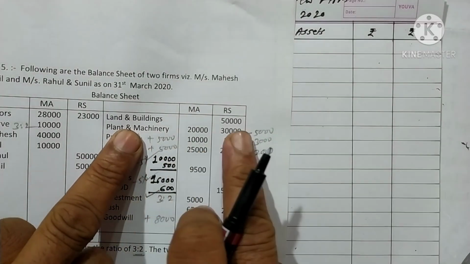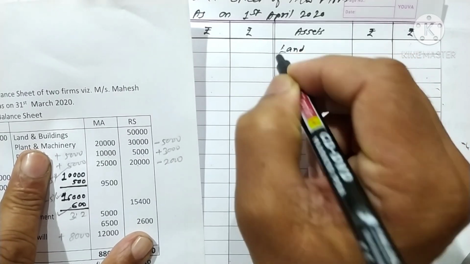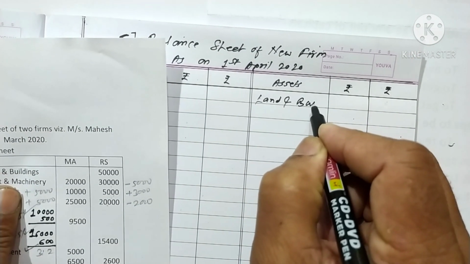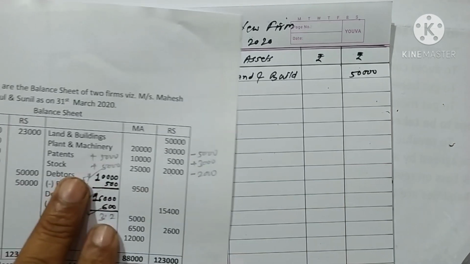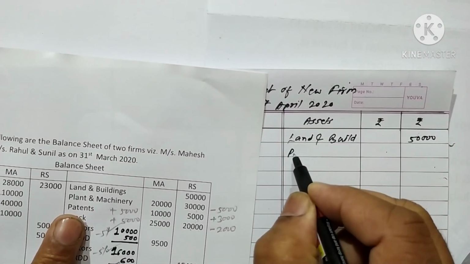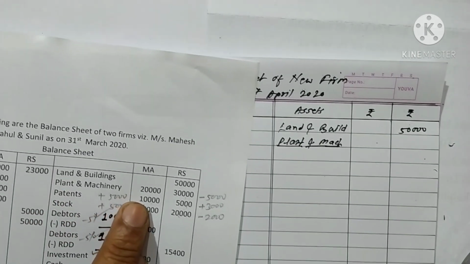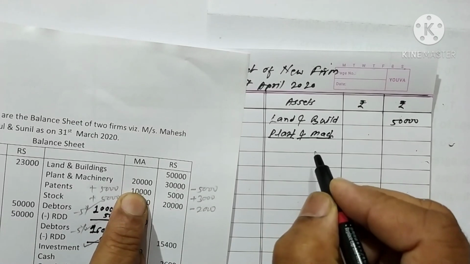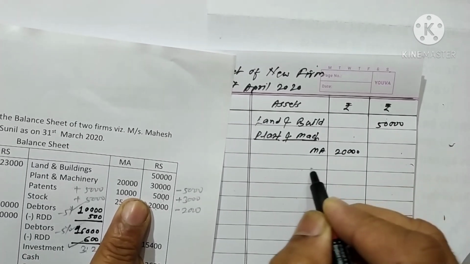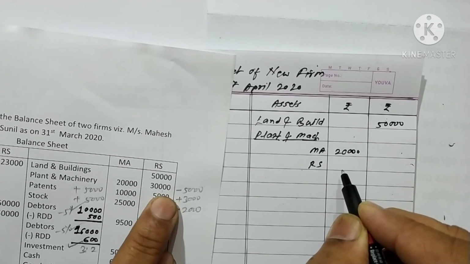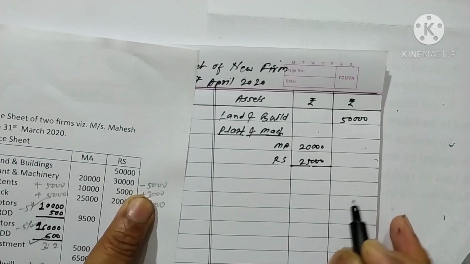Here land and buildings rupees 50,000. Next is plant and machinery. Mahesh and Anil rupees 20,000. Rahul and Sunil rupees 30 minus 5, 25,000. Total comes 45,000.